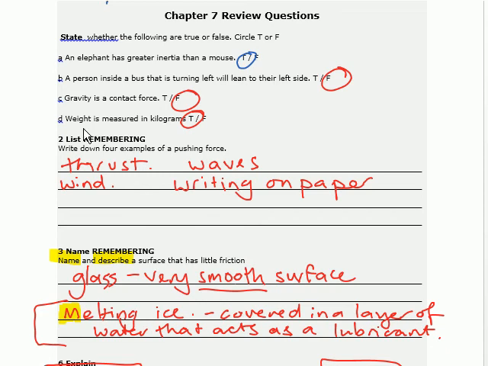For the first question, part A, inertia is greater the greater the mass of the object, therefore the elephant has greater inertia. The reason a person inside a bus that's turning leans to the right side, not the left, when it leans left, is that their inertia causes them to want to stay where they are. So when the bus moves to the left, they seem to move to the right when they're actually kind of staying still.